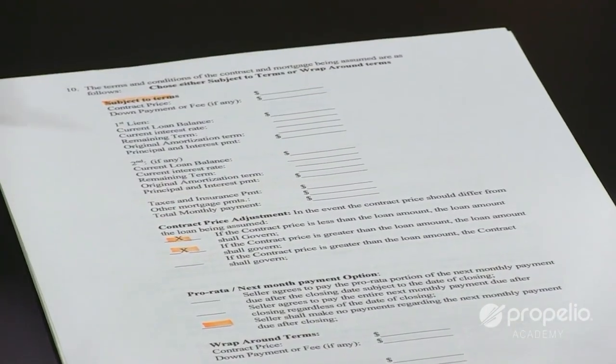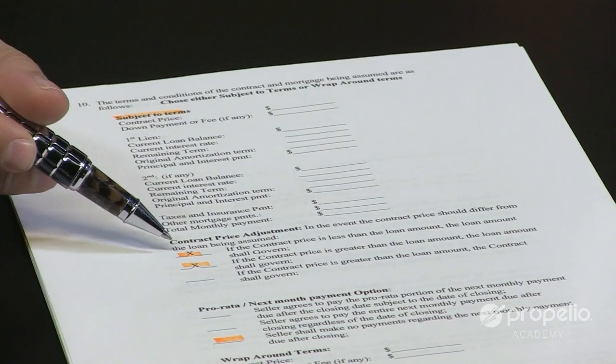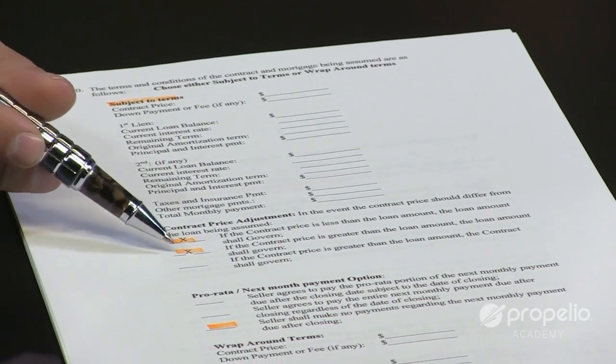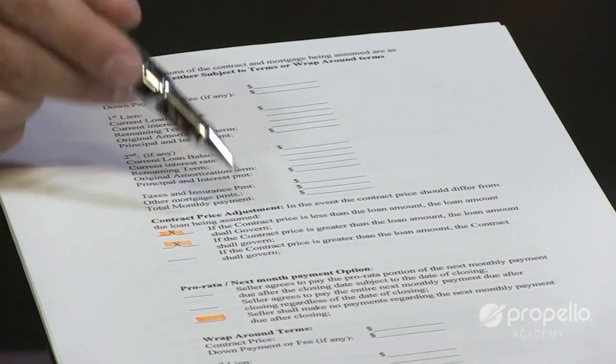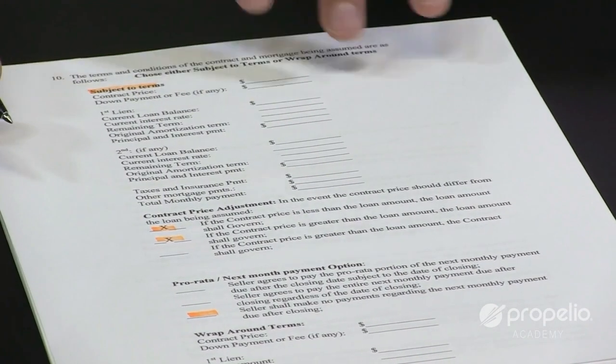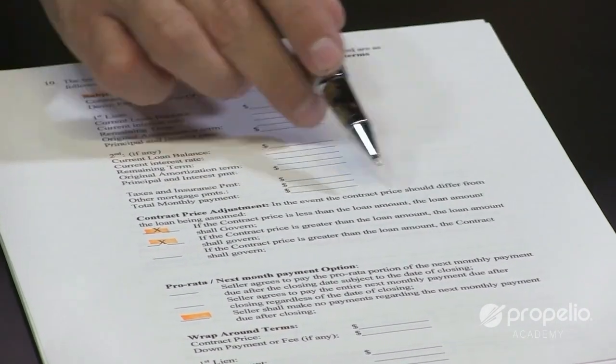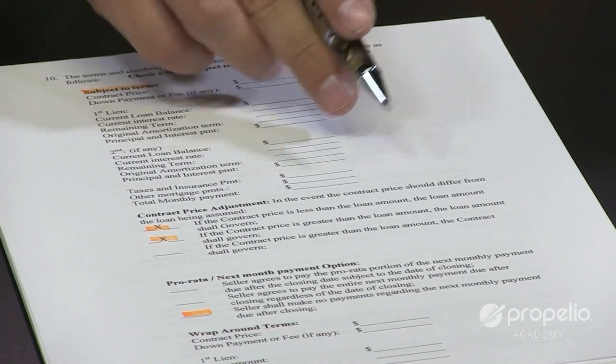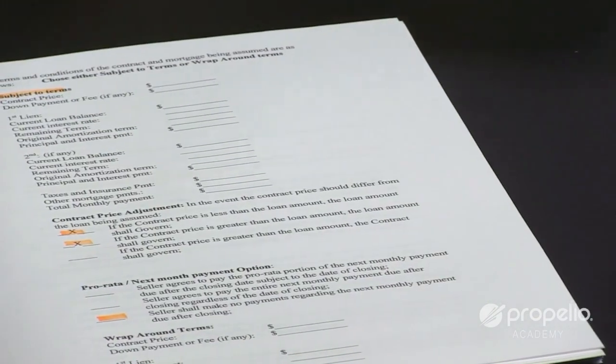Now, one thing that I want to point out is on this very next section, we have these top two items X'd off. What this says is that if the contract price, the price that's on this piece of paper, is less than the loan amount that you have to your bank, the loan amount shall govern. So in other words, if I put $100,000 on here and then we go to closing and your statement comes back and it turns out you actually owe $100,700, I'm buying the house for $100,700, even though this just says $100,000 on it.